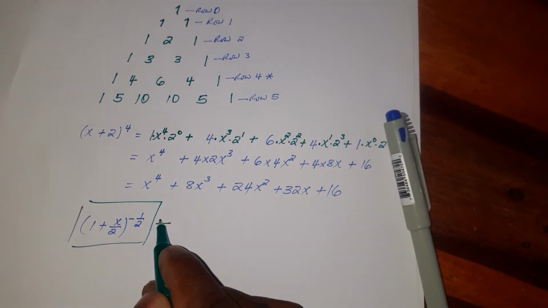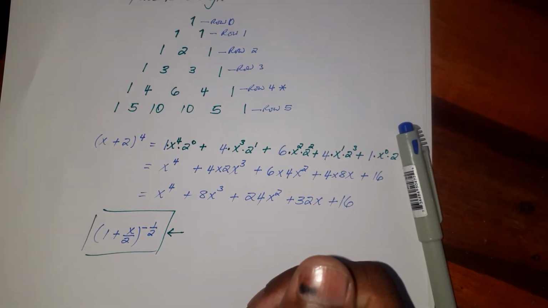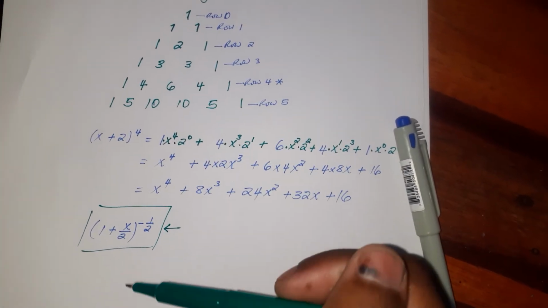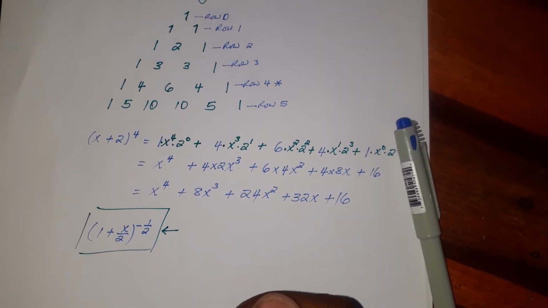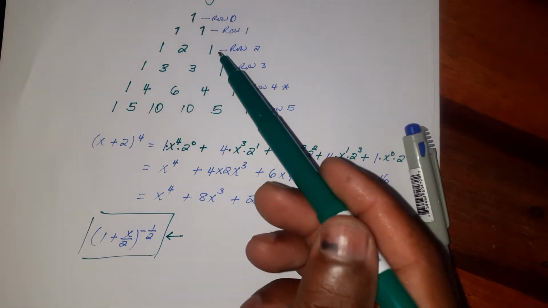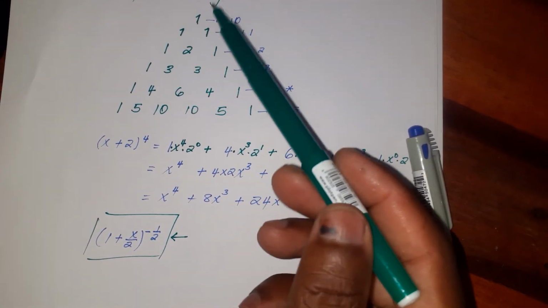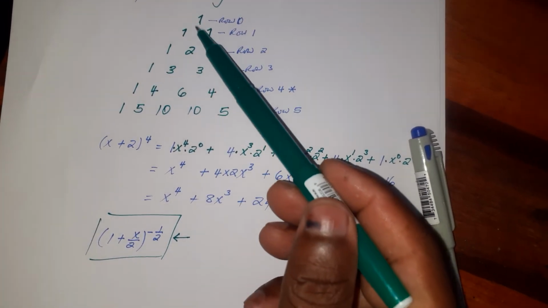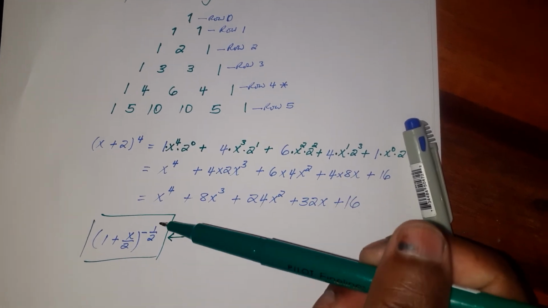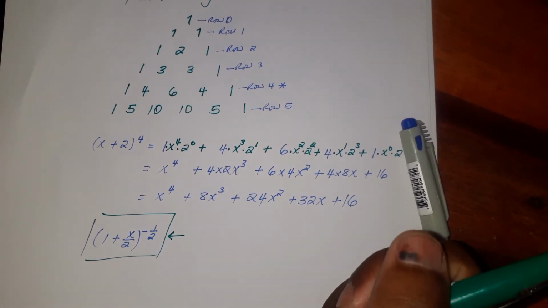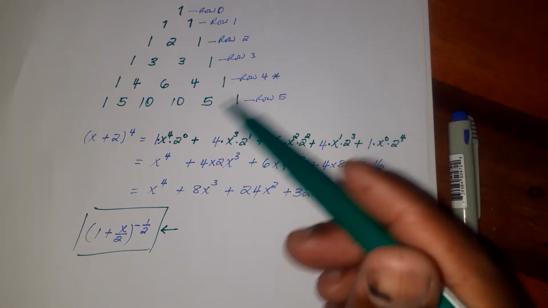Now keep in mind, the binomial expansion theorem, working with the triangle, you can see the exponent here is negative. Now the binomial expansion theorem, especially when you are using the Pascal's triangle, this only works if the exponent is positive. What we have just done here, only if the exponent is positive.